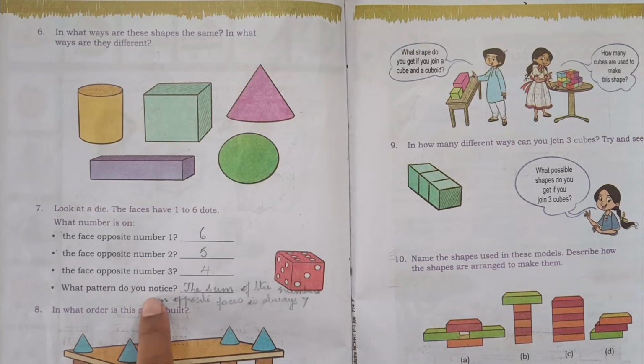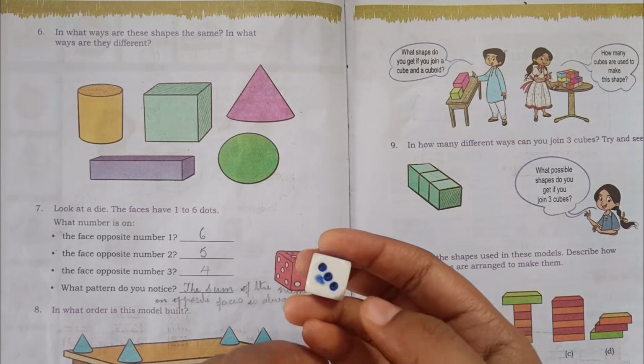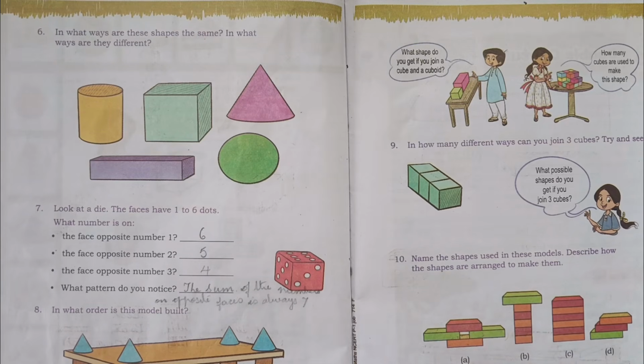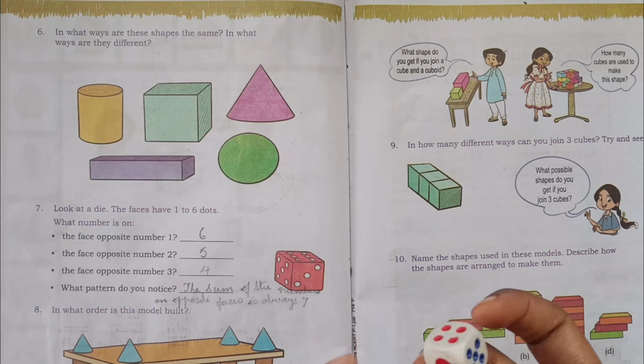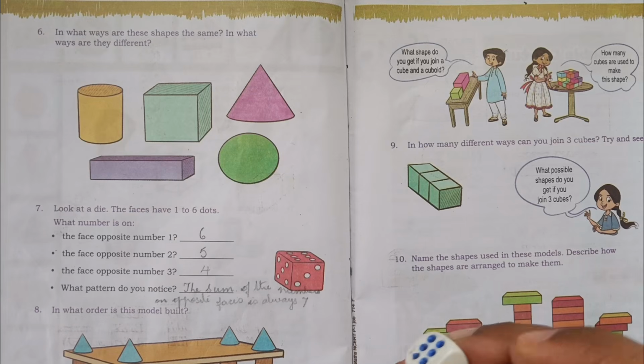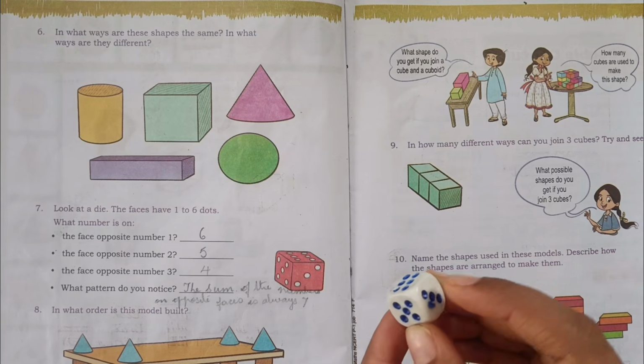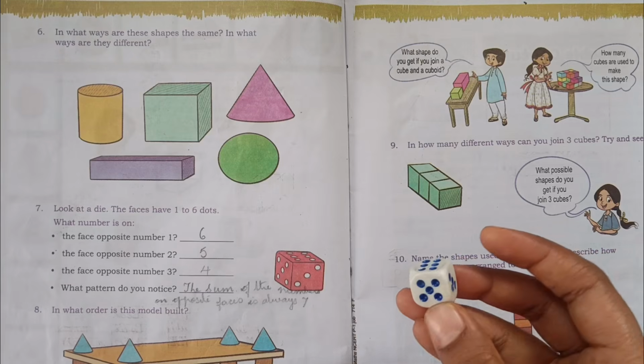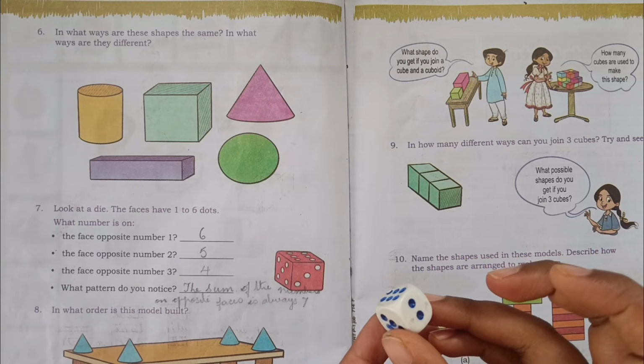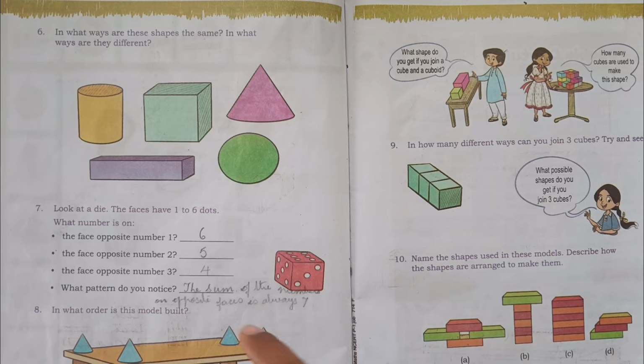What pattern do you notice? The sum of the numbers on the opposite faces is always 7. See here, the sum of the opposite sides is always 7. 1 and this side is 6. 6 plus 1 is 7. Here 4 and 3. 4 plus 3 is 7. 5 and 2. 5 plus 2 is 7. So the sum of the numbers on the opposite faces is always 7, children. Okay.